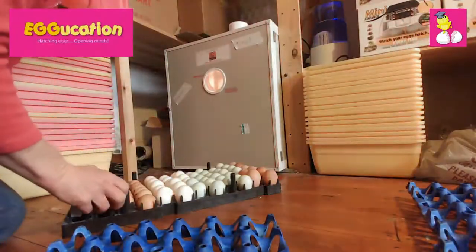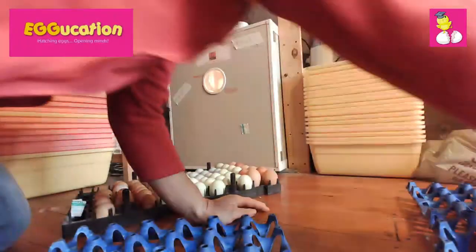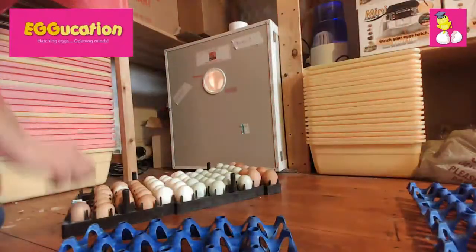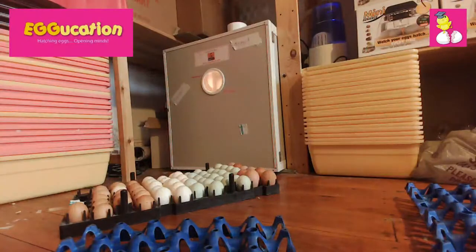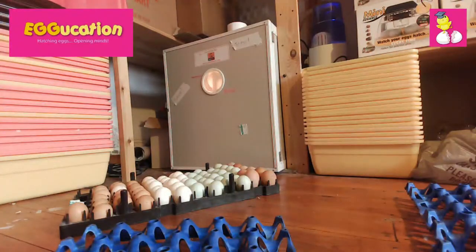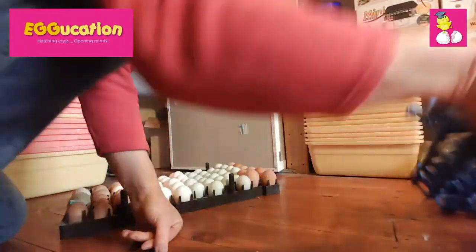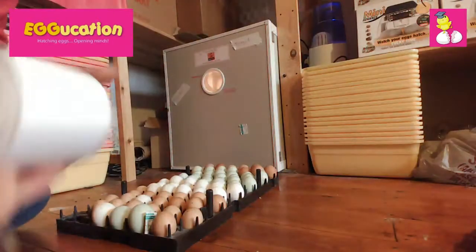So as you can imagine, there's going to be a lot of chicks hatching on Wednesday the 10th. I'm not expecting all these eggs to have chicks in them, but we're going to do that next week. I've got a bit of space. I'm just going to go and get some more eggs to fill it up. Okay, so it's quite heavy now. Those away. So these guys are going to go in the incubator.